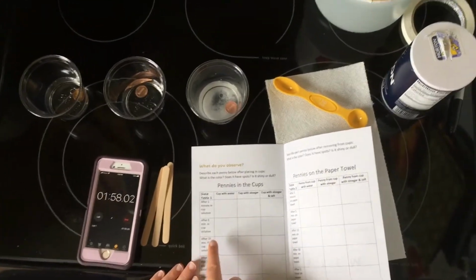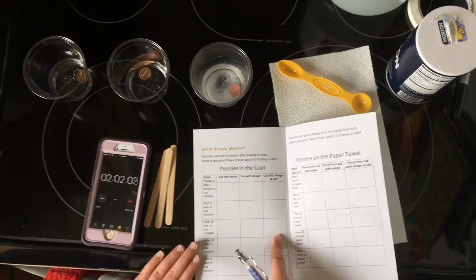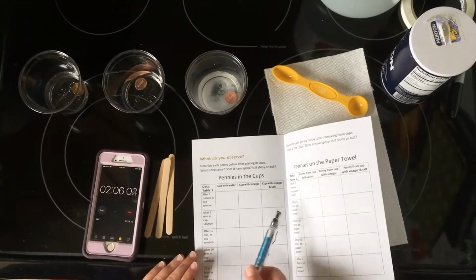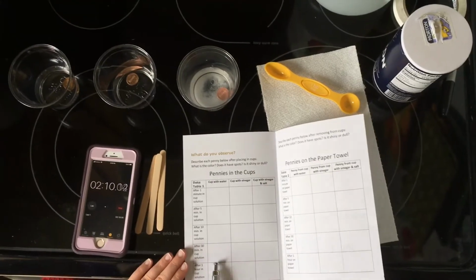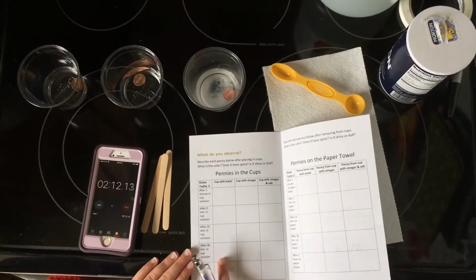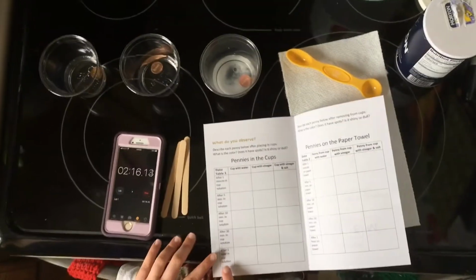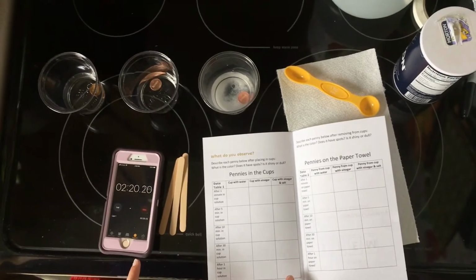Then after 5 minutes, do the same thing, and after 10 minutes, you want to do the same thing. Now I would stand here and watch them for about those 10 minutes, and then you could step away and come back after 30 minutes and write down your thing as long as you're watching your timer, and then after an hour, come back again and write down what you see after that.